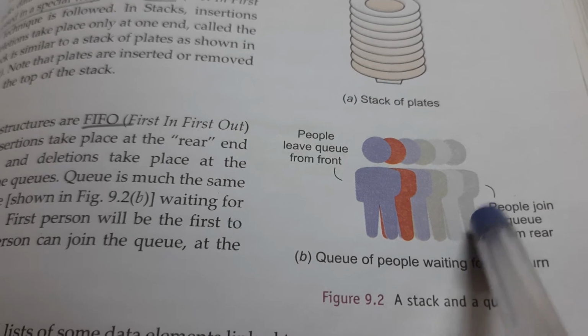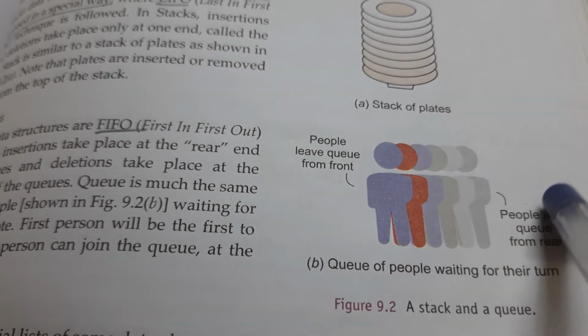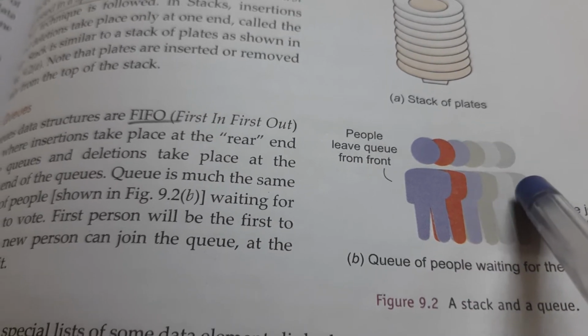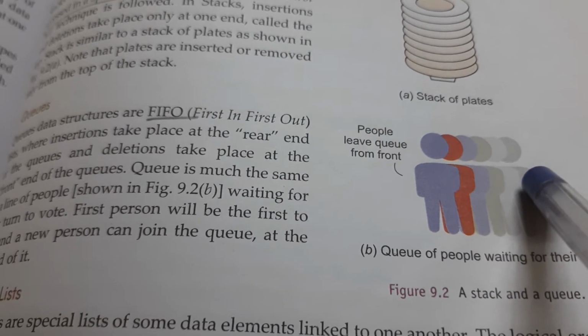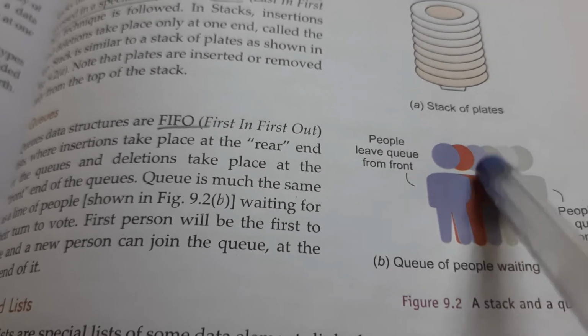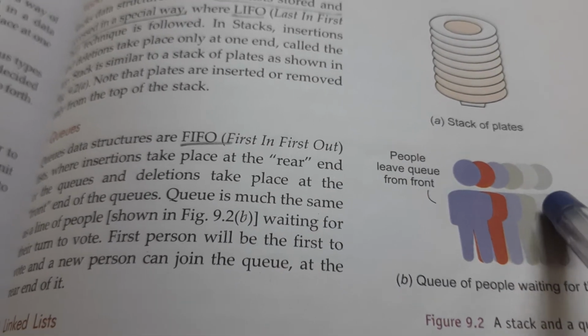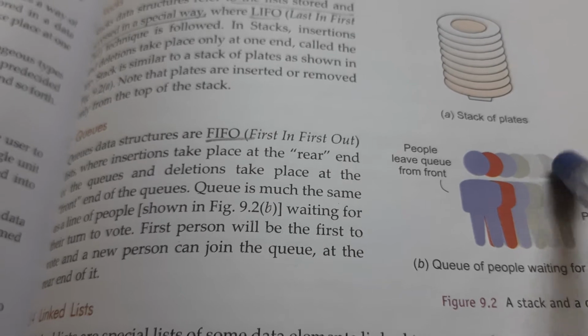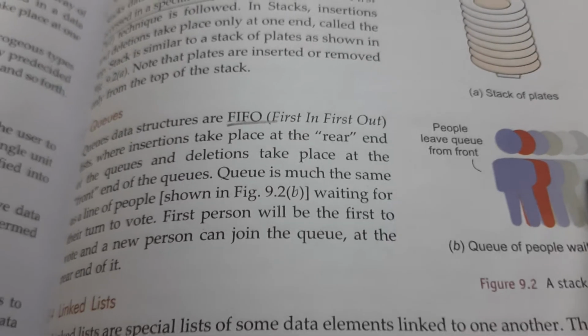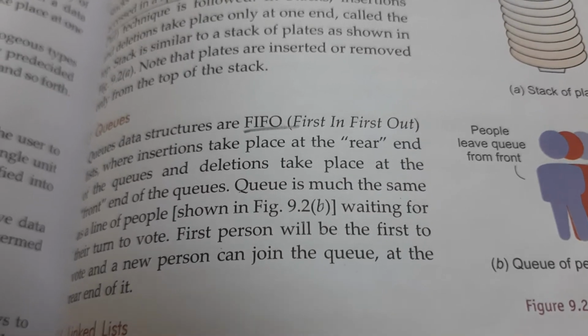Only whoever is newly coming will join only at the back. They can't come and, like how you go and stand in the assembly, lots of things happen, in between you will go and join. Now here it will not happen in the queue. You have to go to the last and stand. This is the technique behind queues.